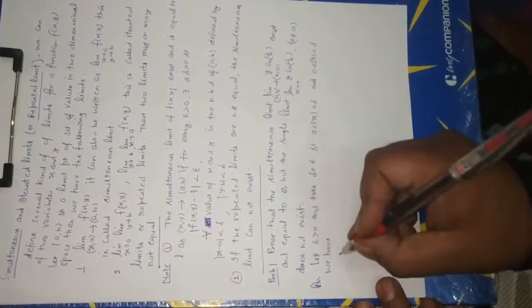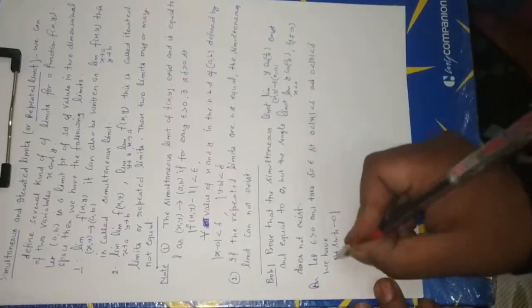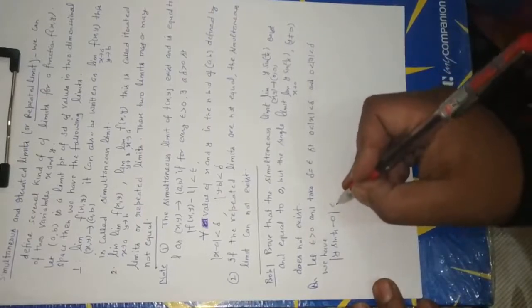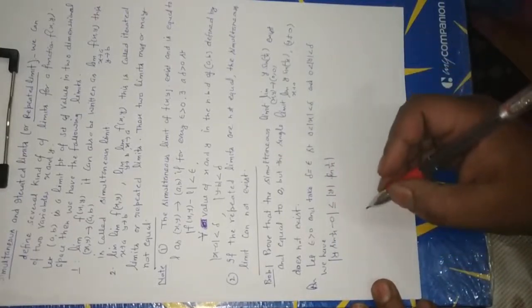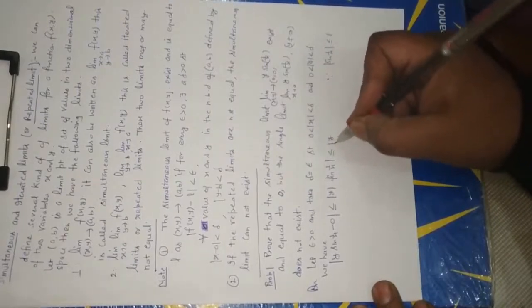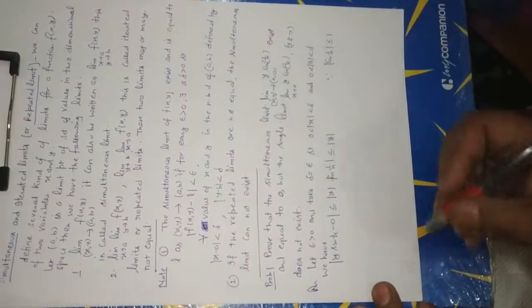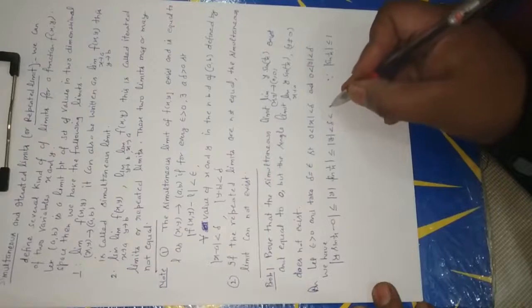Then we have modulus of y sin(1/x) minus 0 is less than or equal to modulus of y times modulus of sin(1/x). Since the modulus of sin(1/x) is always less than or equal to 1, this value will be less than or equal to modulus of y, but y is less than delta and delta is equal to epsilon.